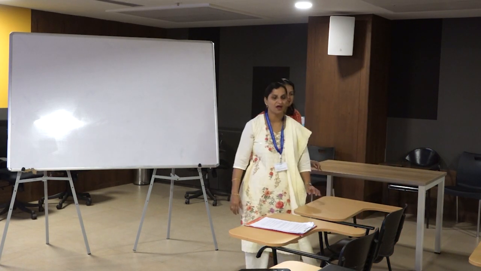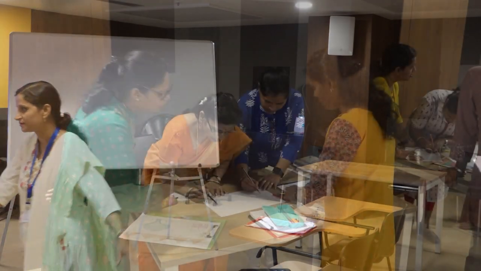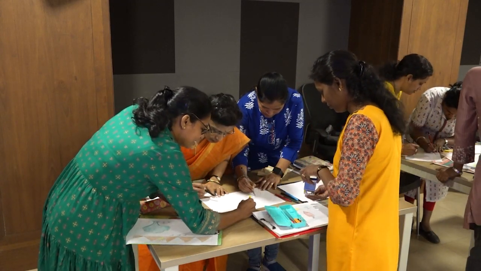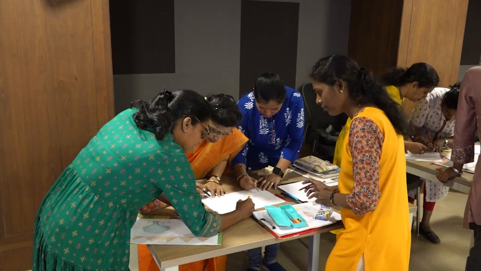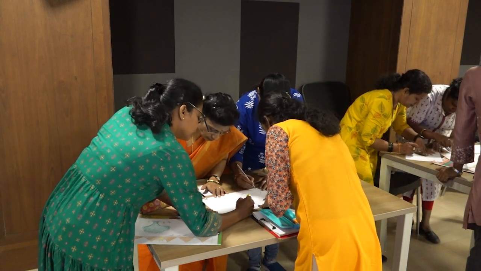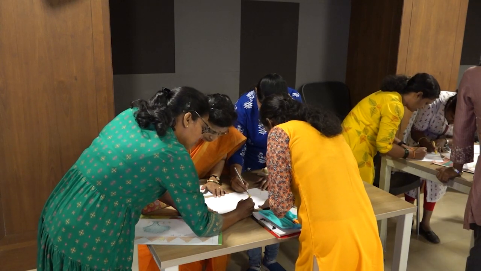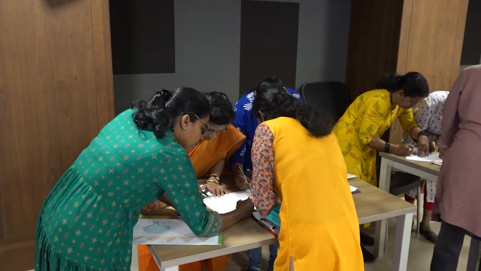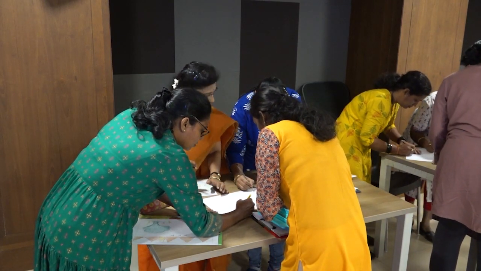Once you get a table, you can utilize all your paintings, pencils, whatever you want. I'll give you one paper. For each team, one paper will be given. You have to come up with creative work and complete the scenery in 10 minutes. Teachers, you have only 10 minutes. Please do whatever manipulation you need to do with the image at hand and come up with a better image.